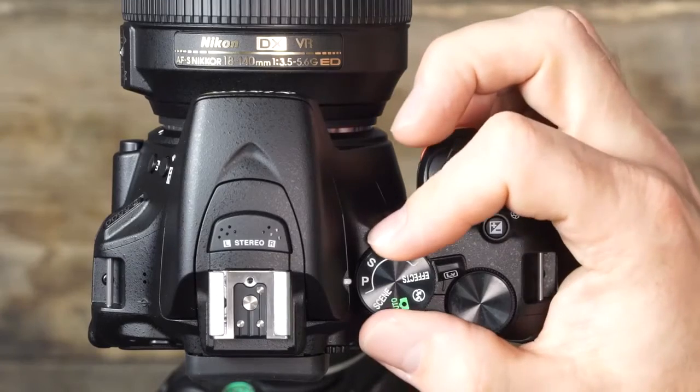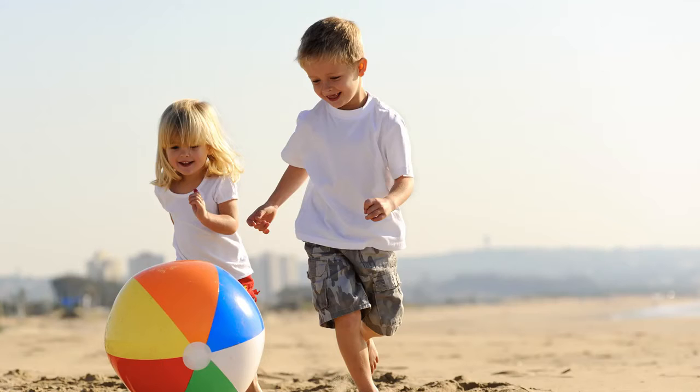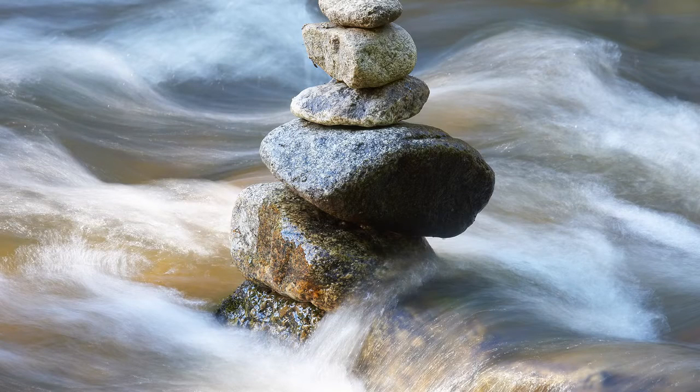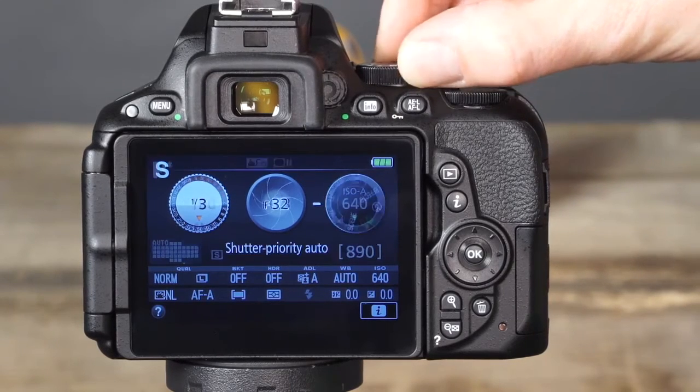The next shooting mode is the S, or shutter priority mode. The shutter priority mode is useful for times when you want to control motion in a scene, whether it's freezing action or blurring the motion of a subject. In this mode, you'll set the shutter speed, and the camera will automatically select an appropriate aperture value for proper exposure. To use the camera in shutter priority mode, set the mode dial to S.